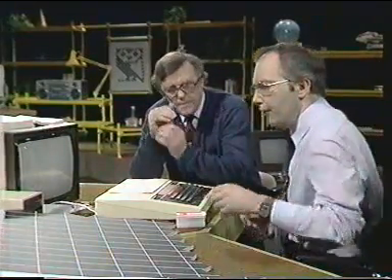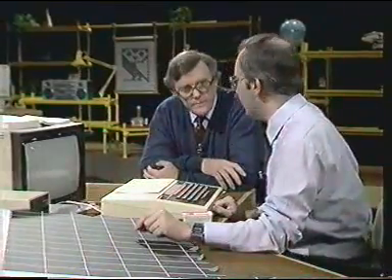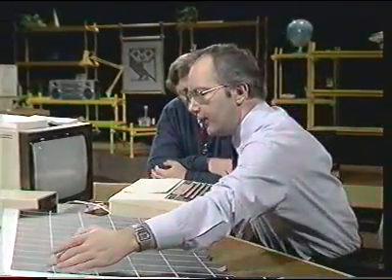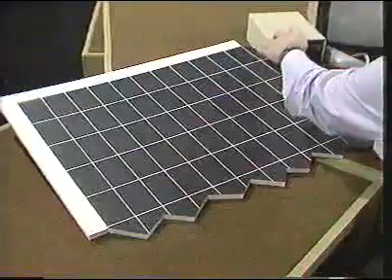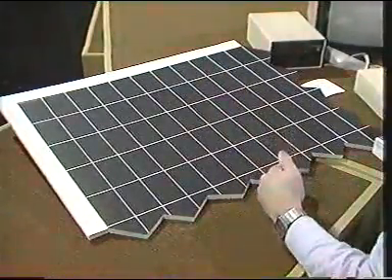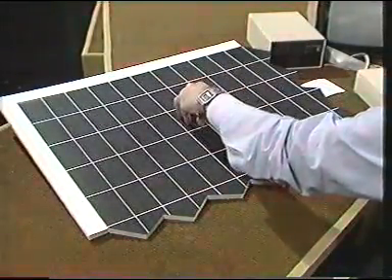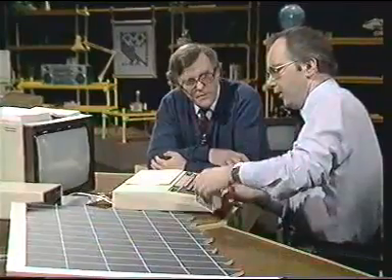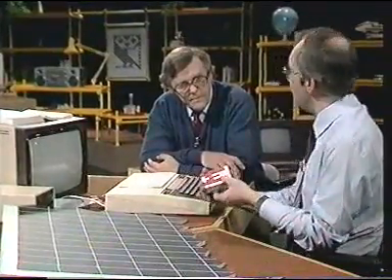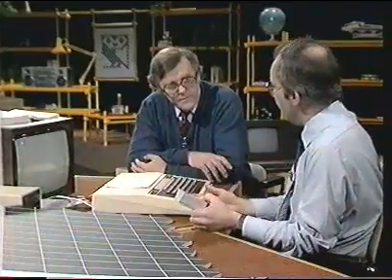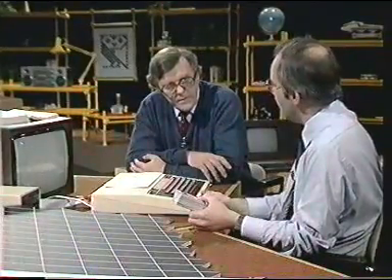First of all, let me explain a bit about the character graphics. I've got a model here which represents part of the screen, and the screen is split up into 40 columns across and 25 rows down. And into each position, you can place a character. I've got a pack of cards, and those represent the characters that are available on this micro. There are, in fact, 256 different characters.